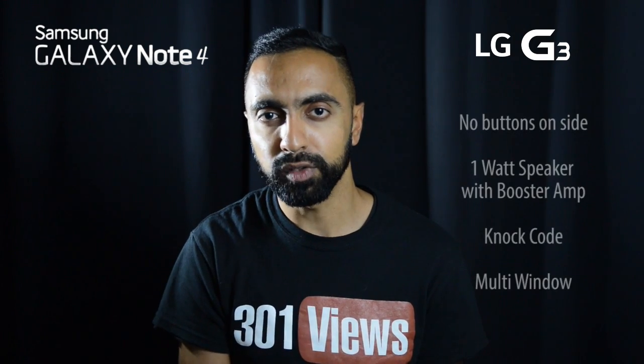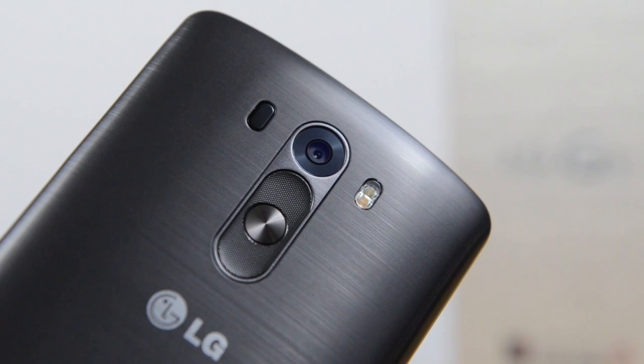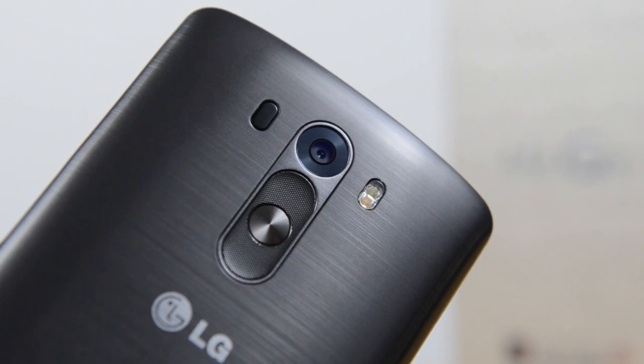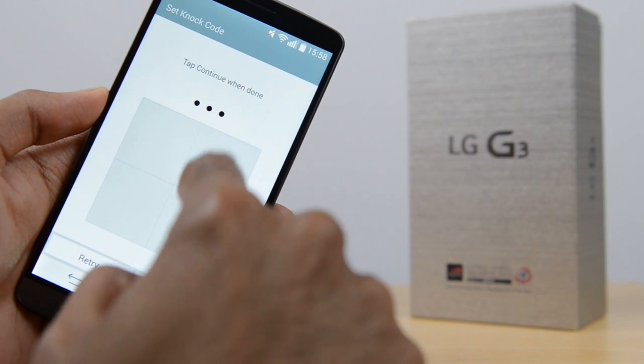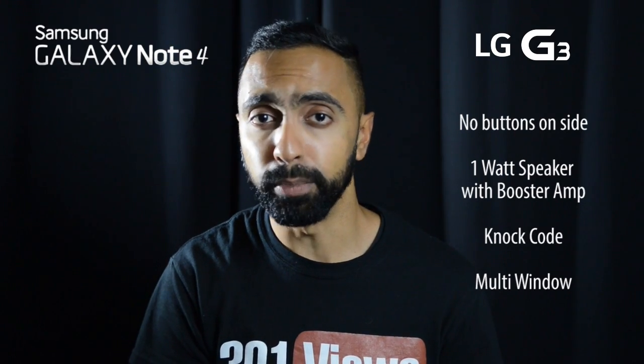Now, looking at some of the key features that separate both of these, the G3, firstly, what's unique about the G3 is that you've got buttons at the back, so rather than on the sides, so your volume buttons and your power button, they're at the back. This took some time getting used to, but it's quite a nice little feature. You've got knock codes. You can do different combinations to unlock your device, which is a nice little touch. And you've also got a 1-watt speaker with a booster amp at the back, which gives you some nice loud sound.